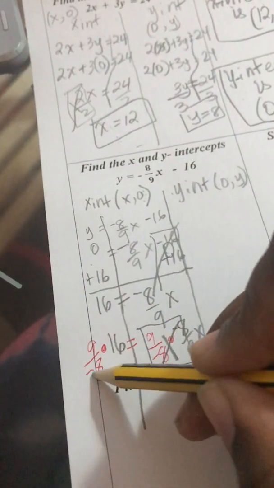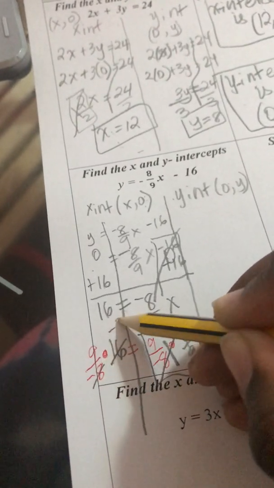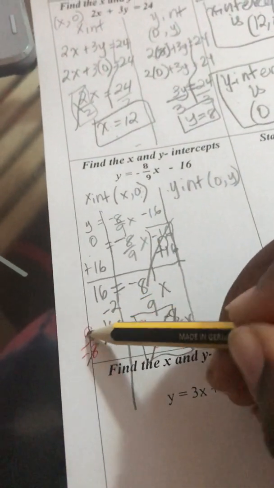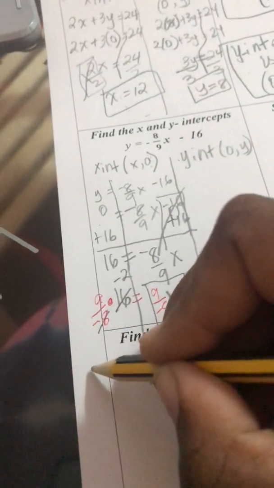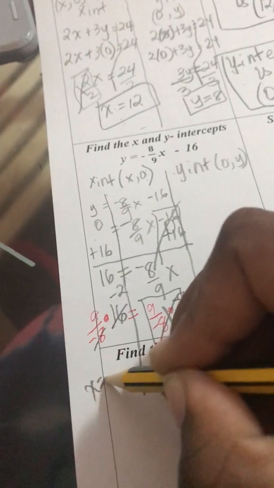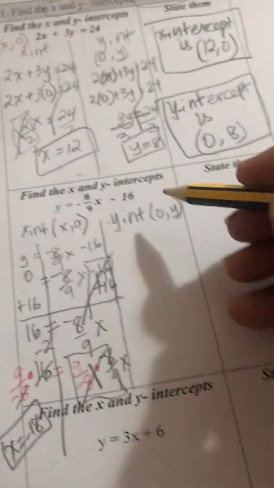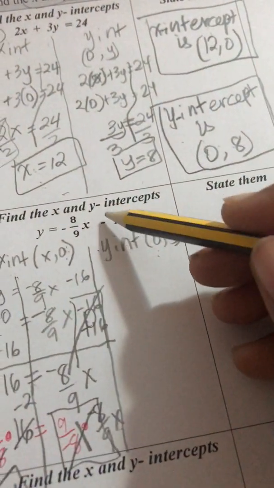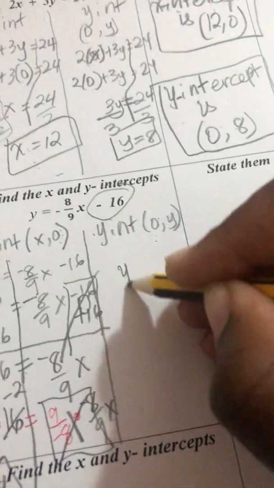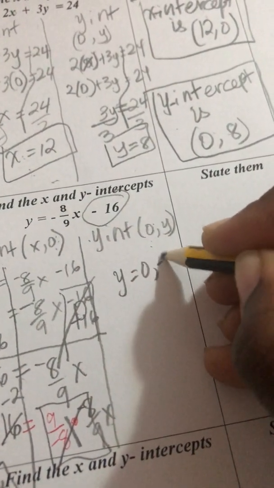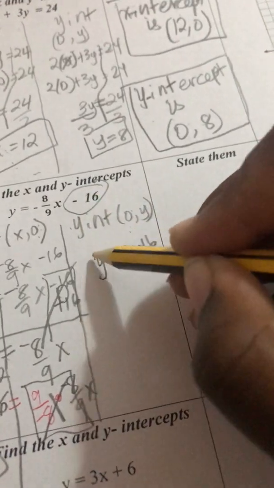How do I know? -8 goes into 16 -2 times. And 9 times -2 is -18. So I will write x is equal to -18. And that's my answer on this side. Now I need to do the y-intercept. I don't need to solve. I should know this is my y-intercept. Y equals to 0, -16. So there is my y-intercept.